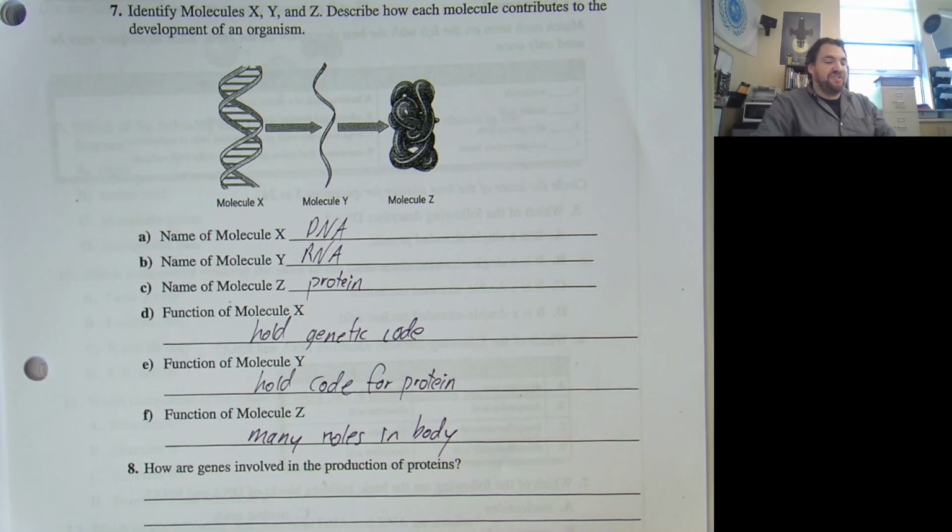Okay, here's question 7. This is where protein synthesis starts. What are these molecules? X, Y, and Z are DNA, RNA, and a protein. The function of DNA is to hold your genetic code. The function of Y is to hold the code for a protein. And the function of Z, it has many functions. Z is a protein. It has as many functions as there are different jobs in your body. Which I know you're looking for, but I want the answer. Unfortunately, that is the answer.